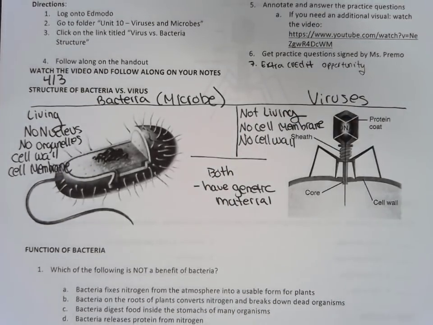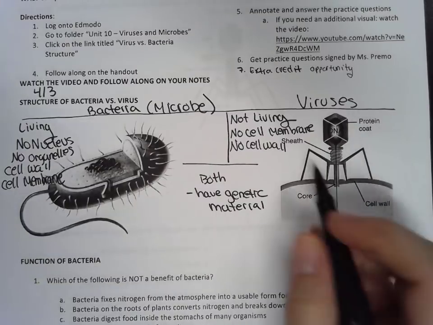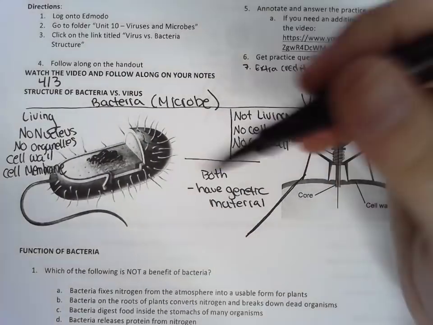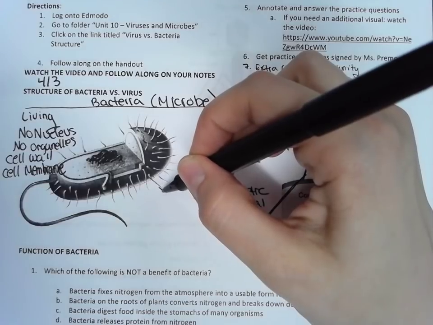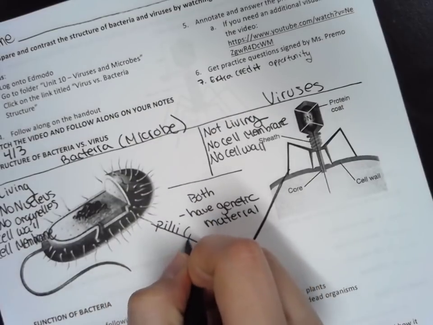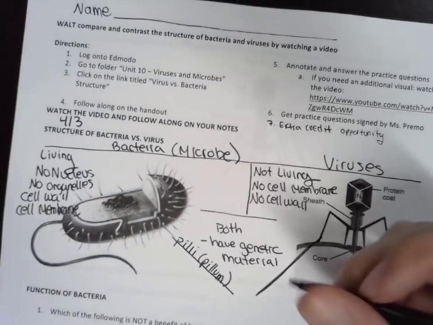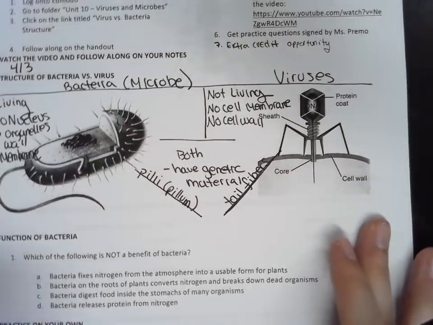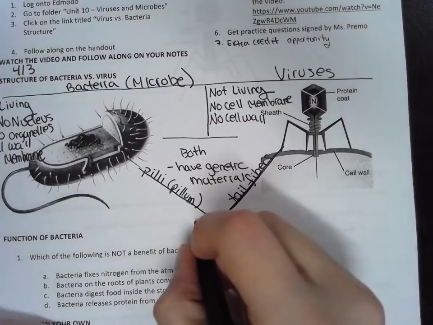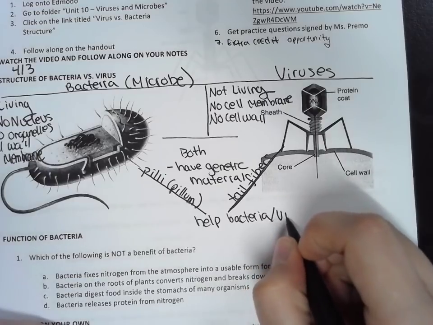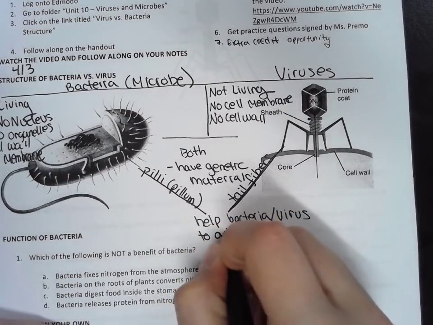And what's something new that you may not have known before is that they have these little structures. So in viruses' case, they have these tail fibers. And in bacteria's case, they have these little things at the end of their cilia called pili, or plural is pilum. I'm going to write it out. So pili or pilum. And in viruses, they have tail fibers. Now, these structures help the bacteria or the virus to attach to tissue.